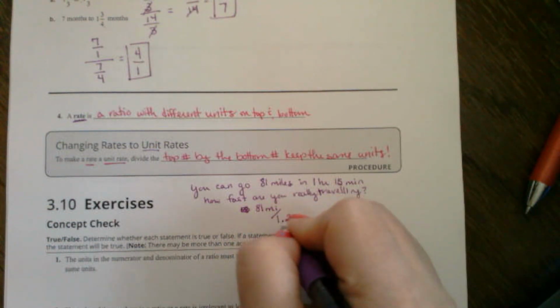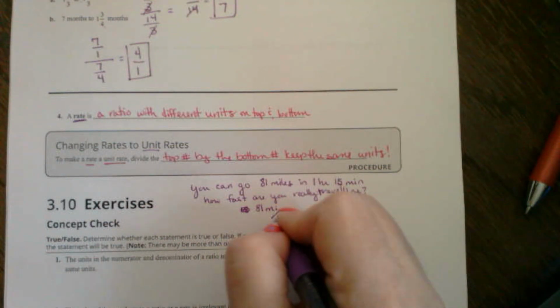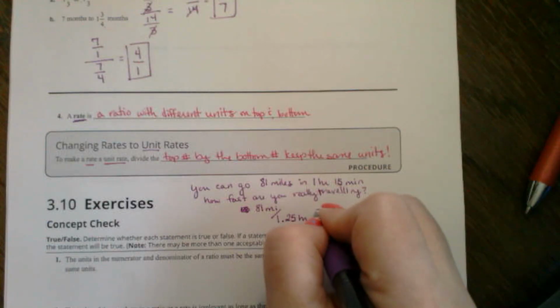But we want to do the division. So you have 81 divided by 1.25.